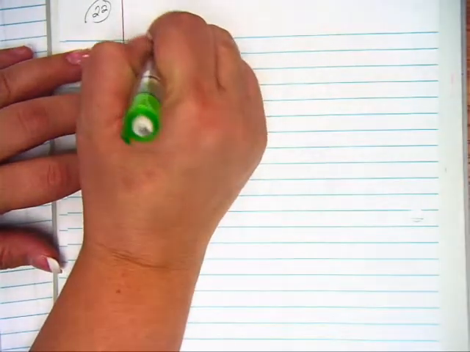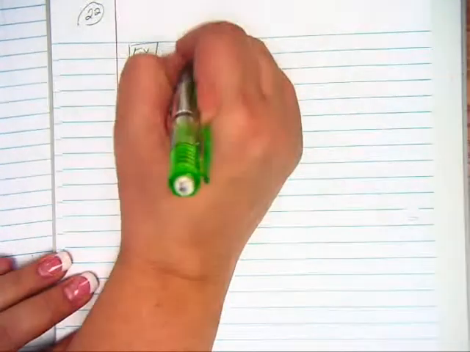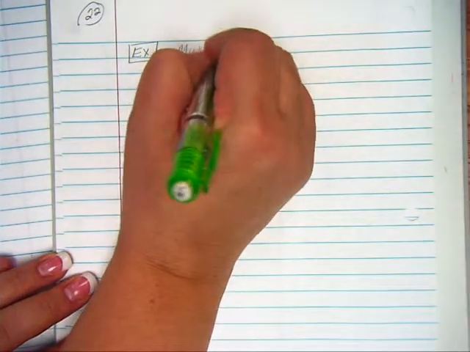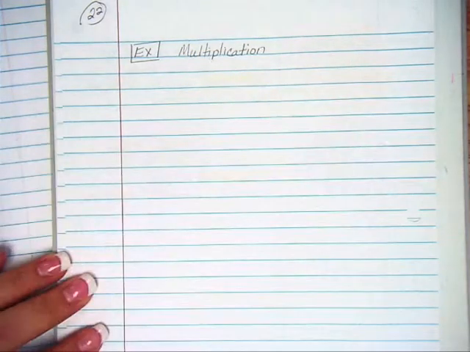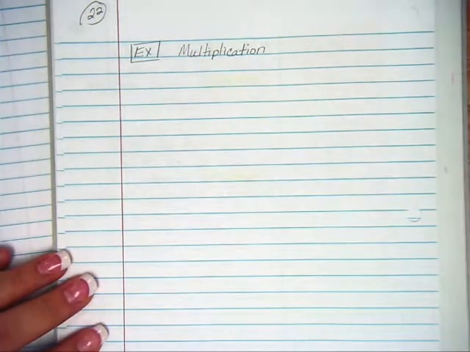All right, here are some examples of both the multiplication and division properties of equality. Multiplication first. The whole goal of solving equations is to find the x or the a or whatever variable is there, and we do that by getting it by itself.